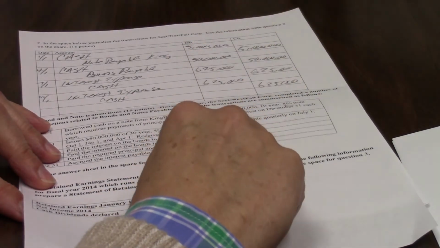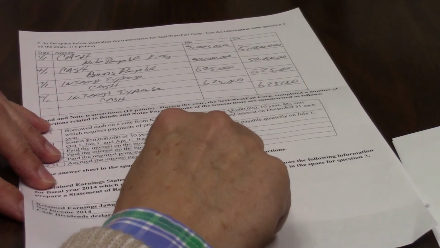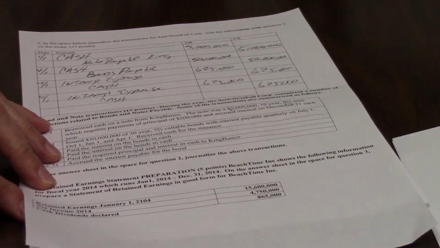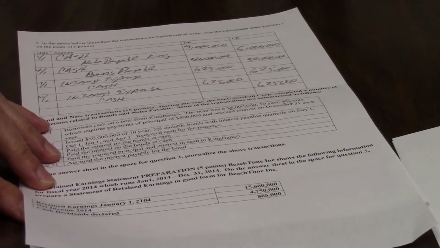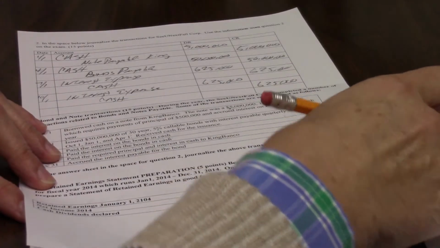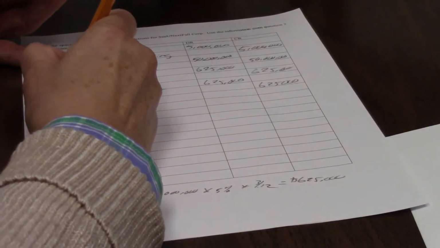But we also pay principal payments of 500,000. All right, so 400,000 and 500,000 is 900,000. That's how much cash we have to pay. So let's do that. That's 12/31, right?